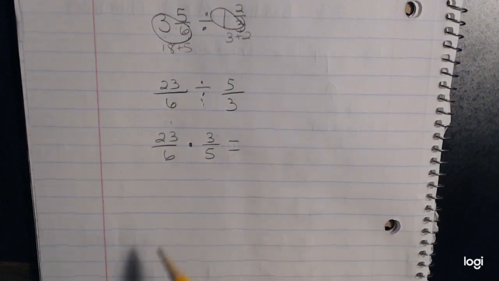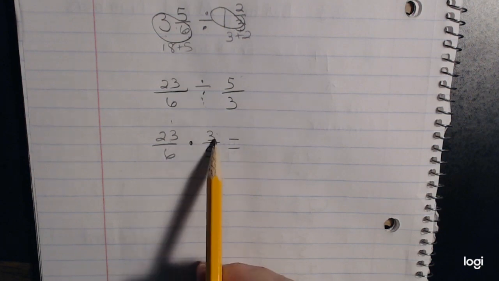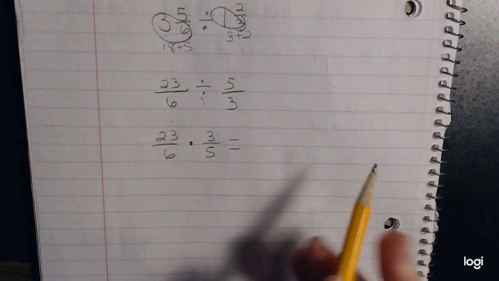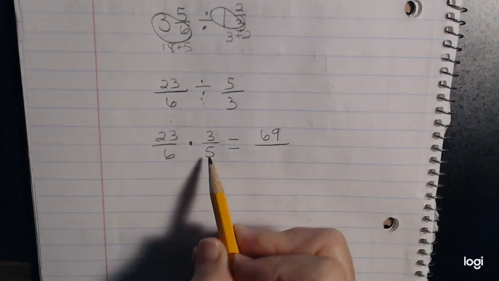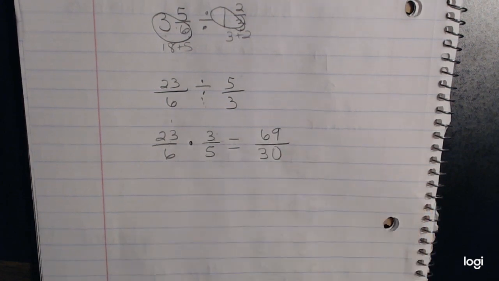Let's pretend I don't know how to simplify in here. Some of you see the 3 and 6. You can do that. So I do 23 times 3. 23 times 3 happens to be 69 over 6 times 5 is 30.